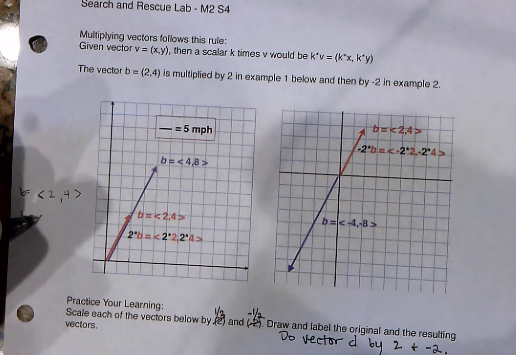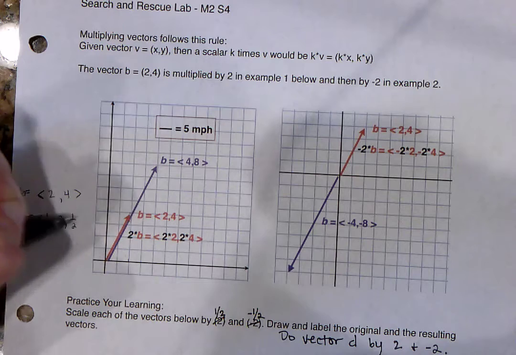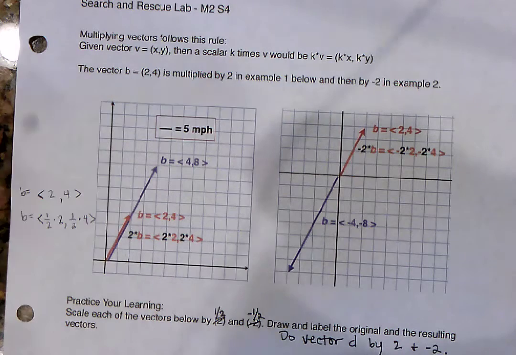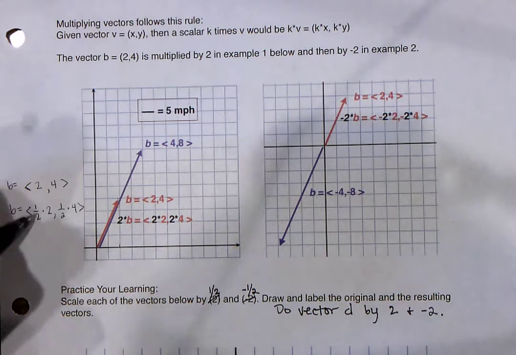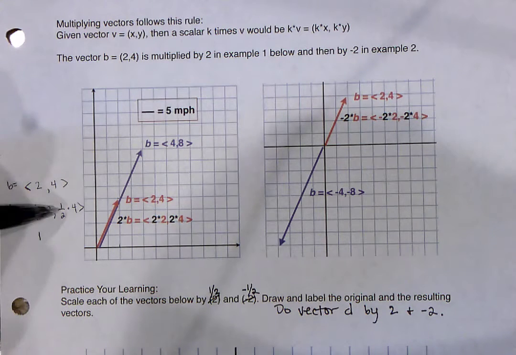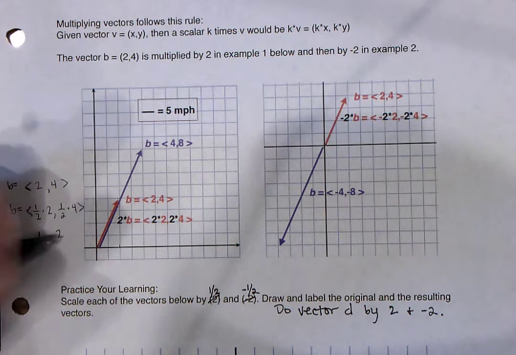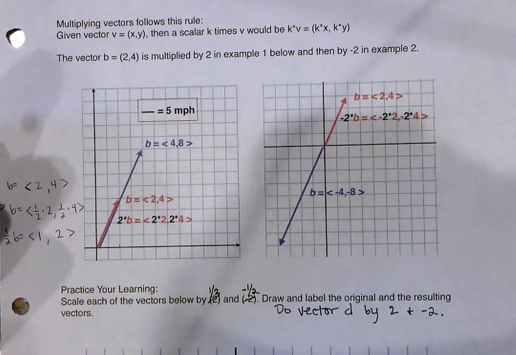If I take vector b and do 1/2 times 2, and 1/2 times 4, I get my new vector. A half of 2 is 1, and a half of 4 is 2. So now this is my new vector, b multiplied by 1/2. So this is a half of b.